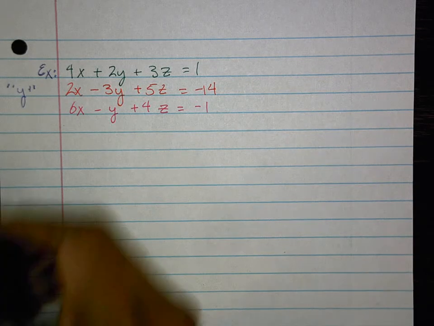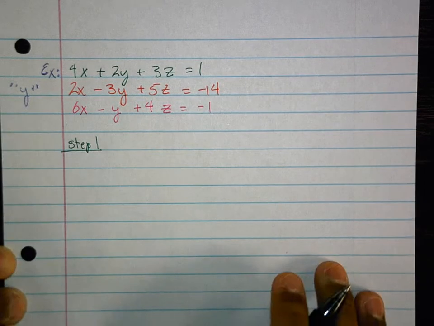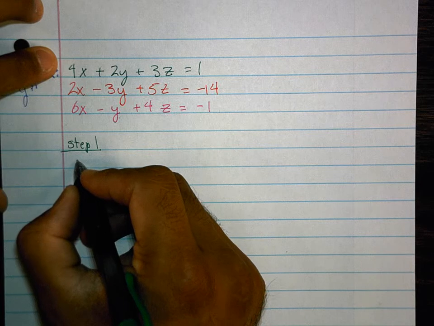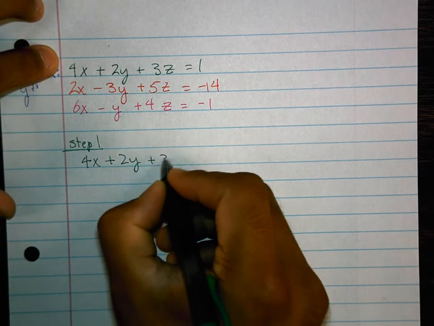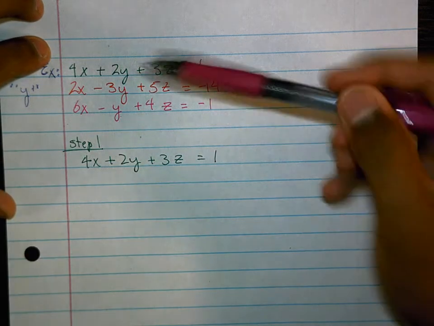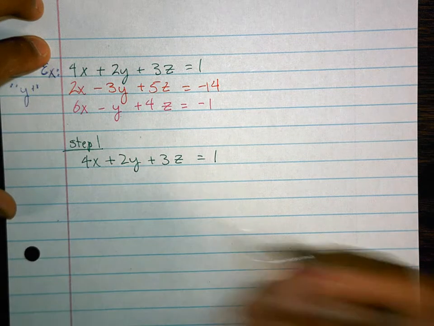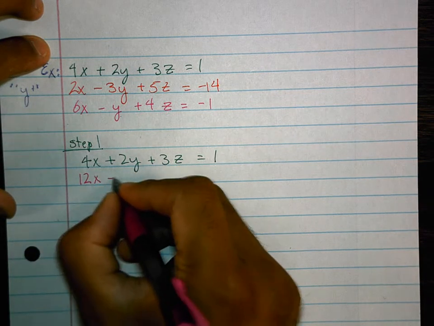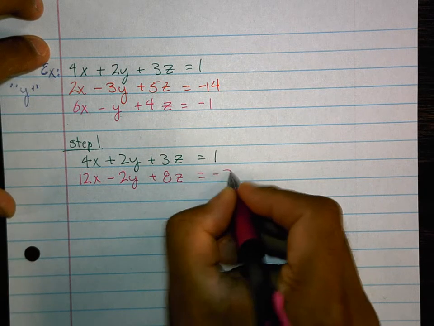So I'm going to rewrite the green one. I'm going to call this step 1. I'm going to rewrite the green one here, and you can see I'm going to go with 2 and negative 2. So I got to multiply that bottom one. So I'm looking at 4x plus 2y plus 3z equals 1. Now I'm going to get rid of the y, so I can see that this is a positive 2, that's negative 1. So I'm going to multiply this bottom one by positive 2. So I'm looking at 12x minus 2y plus 8z equals negative 2.